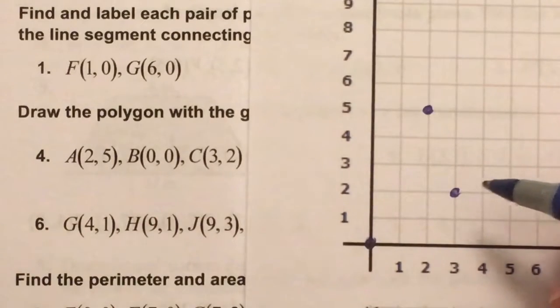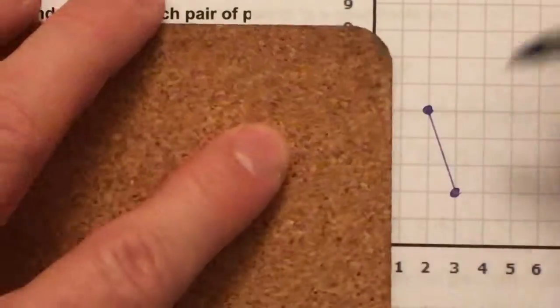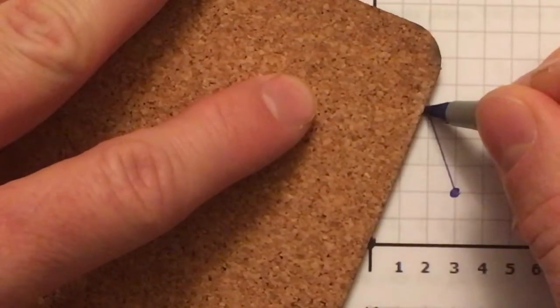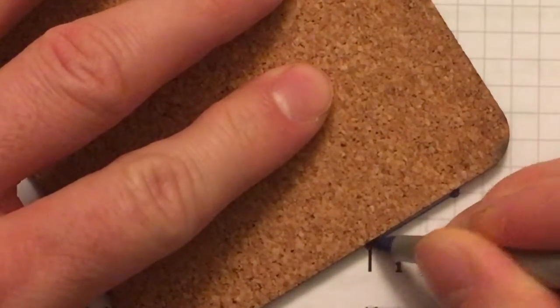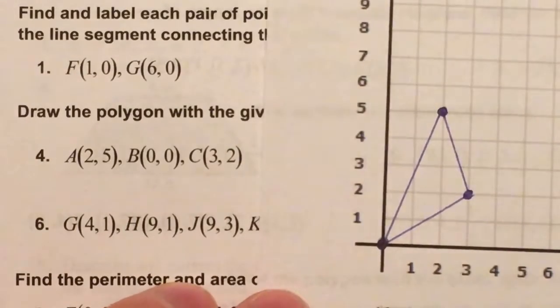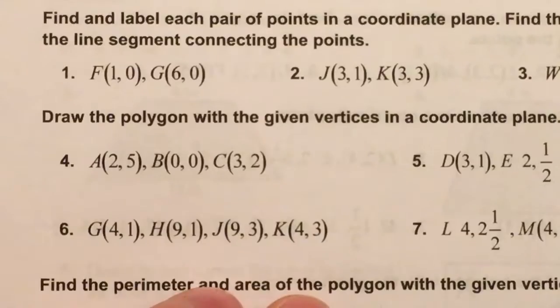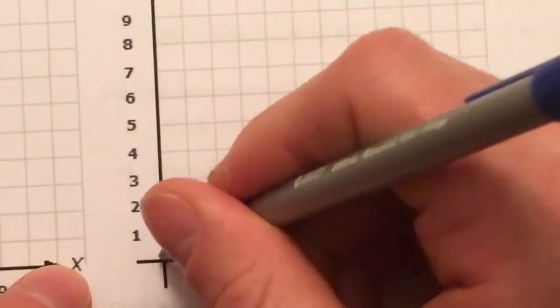Okay, so now we're going to connect the points using our trusty coaster here. Oh, that just says draw the polygon. Okay, done. Find the perimeter and area of a polygon. That's the one I want to do. Okay, number 8. Sorry about that. (0, 0). Here we go.